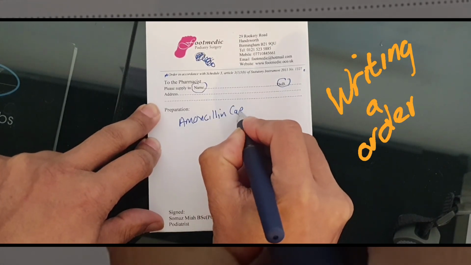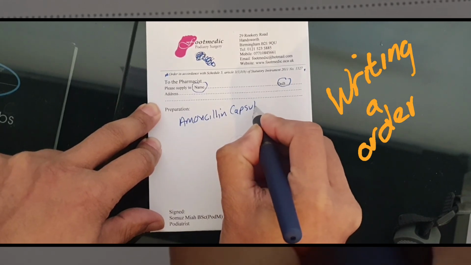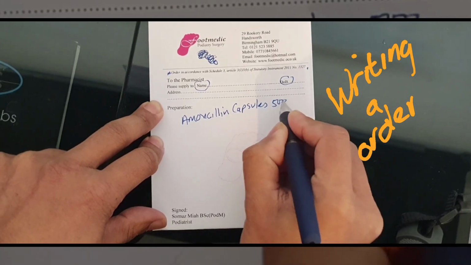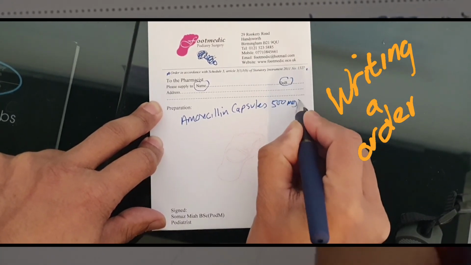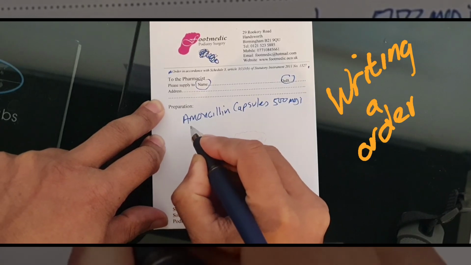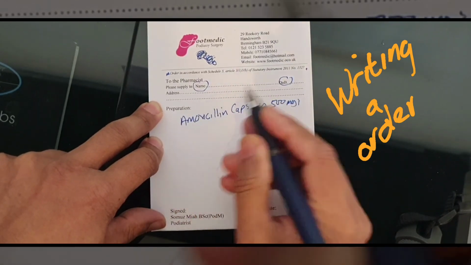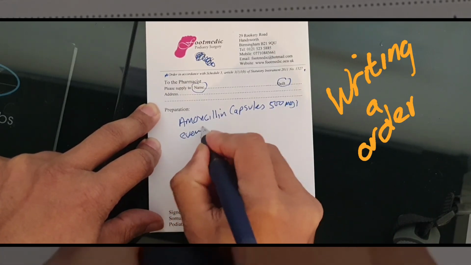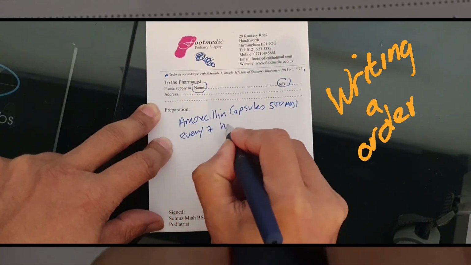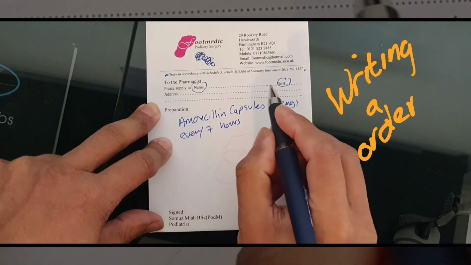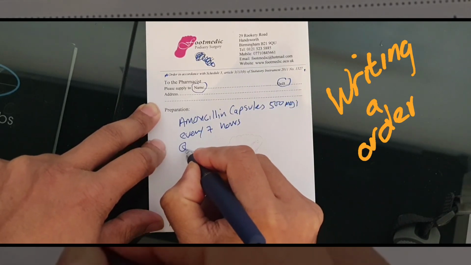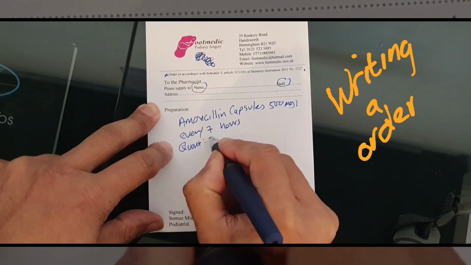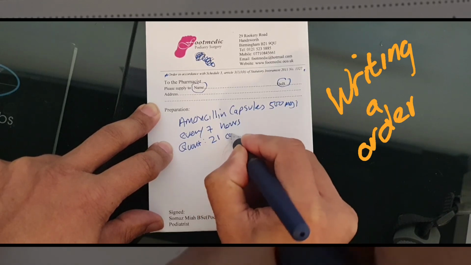I want to give capsules out, so capsule 500 milligram. How many times basically? Every 7 hours, and also you need to write the quantity. So I want 21 capsules.